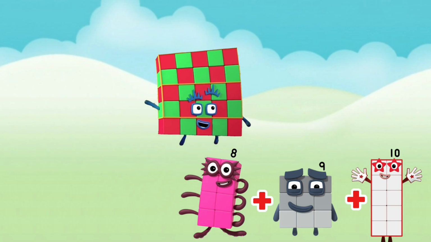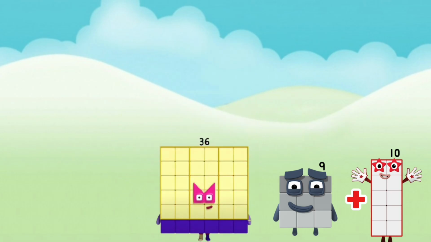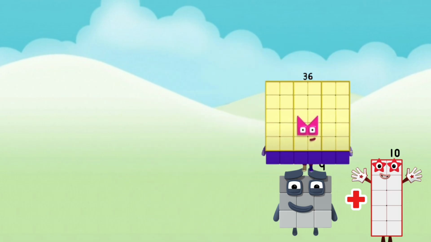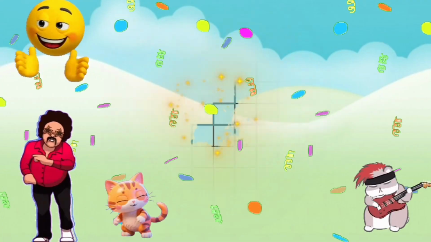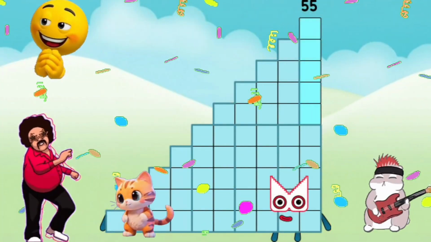28. 28 plus 8 is 36. 36 plus 9 is 45. 45 plus 10 is 55.